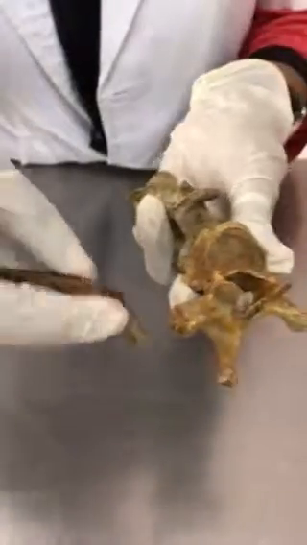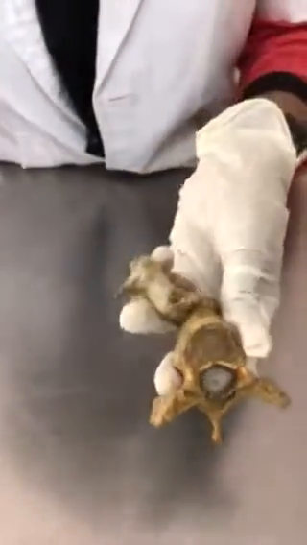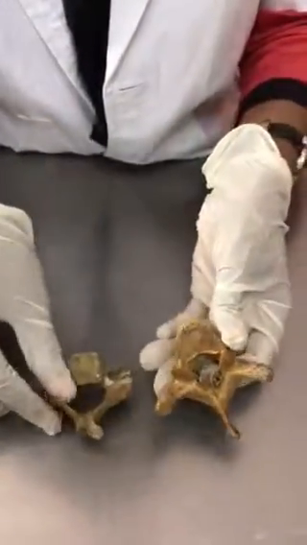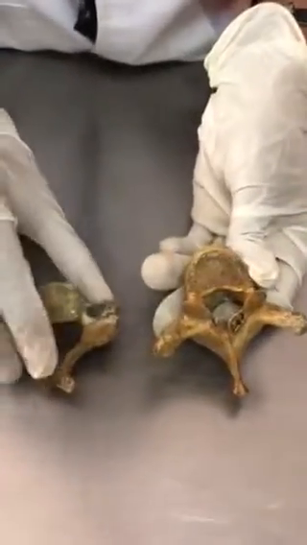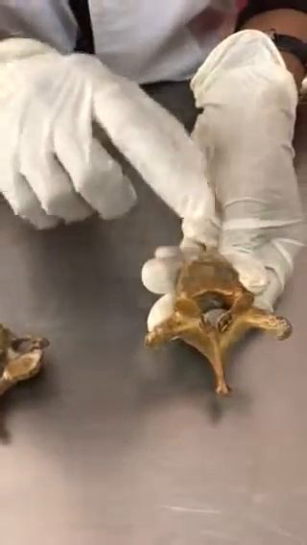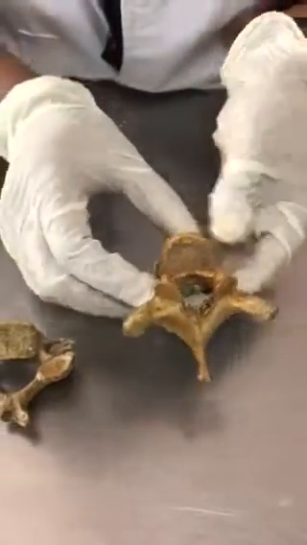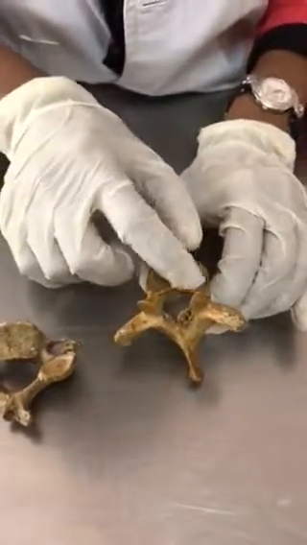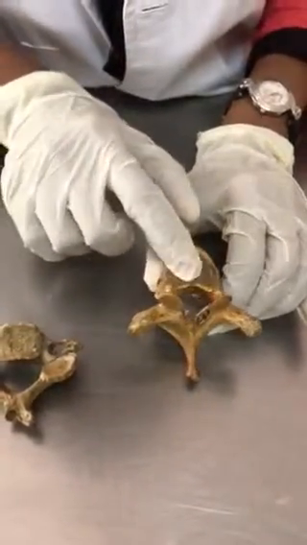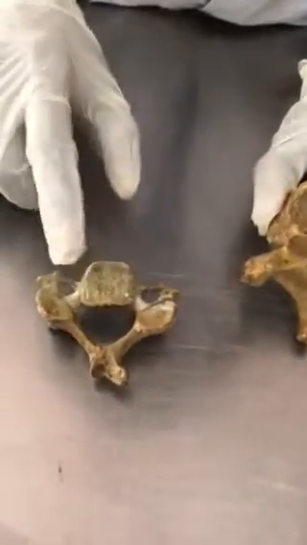Another important point, the most important point, is the facet for the ribs, as well as the ribs getting articulated in the transverse process. The second important point is foramen transversorium, which is present in the cervical vertebra and is not present in the thoracic vertebra. Number 3 is the shape of the body. You can see the heart-shaped body which is present in the thoracic vertebra. In the cervical vertebra it is not heart shaped.